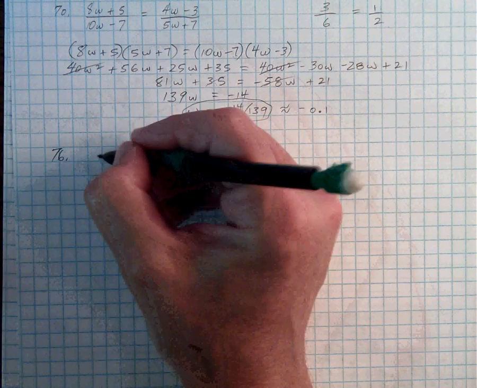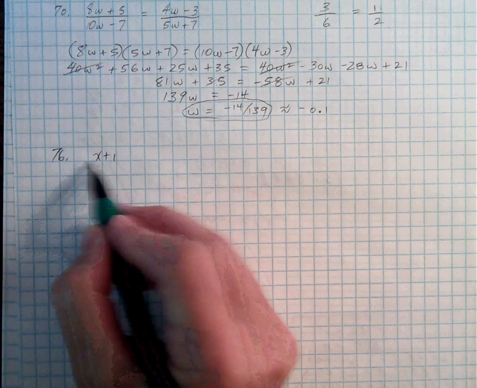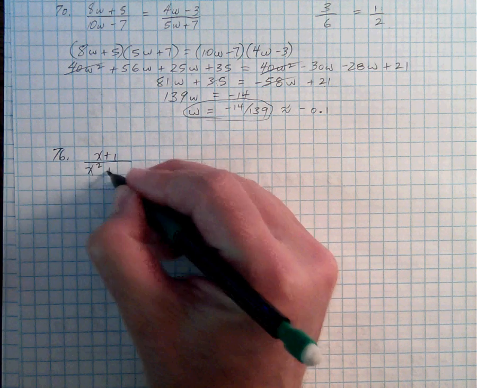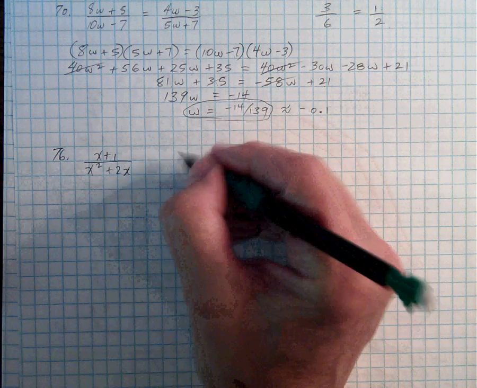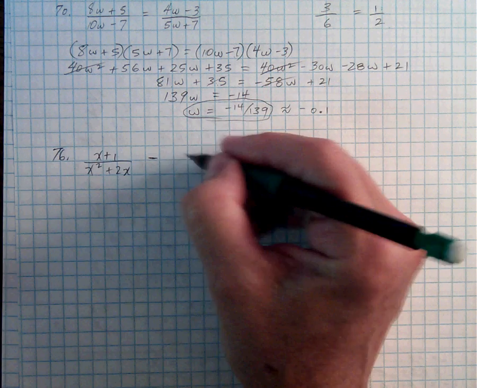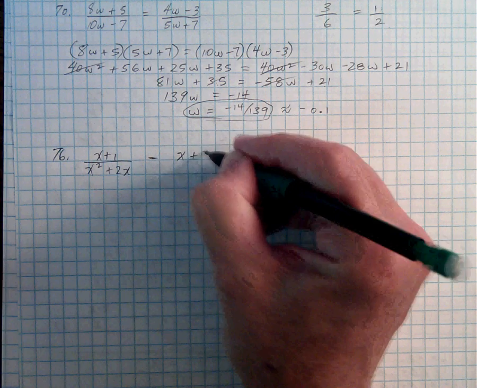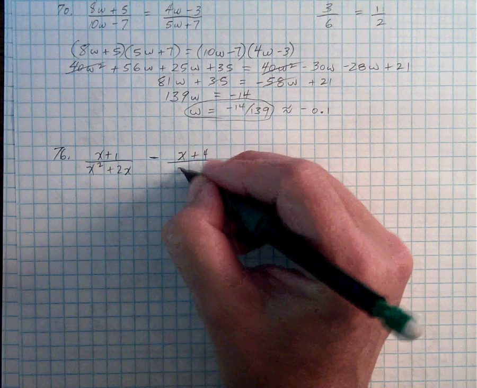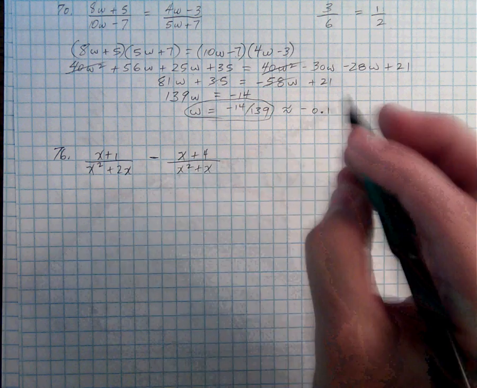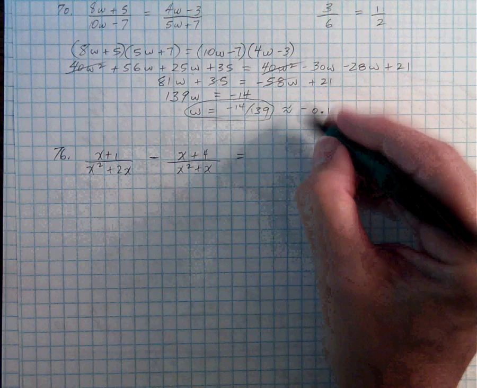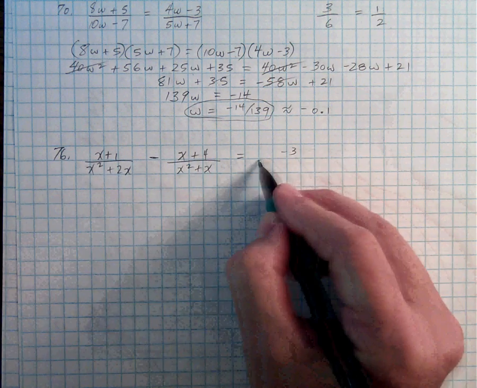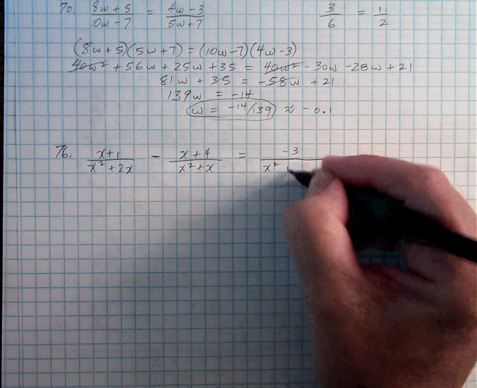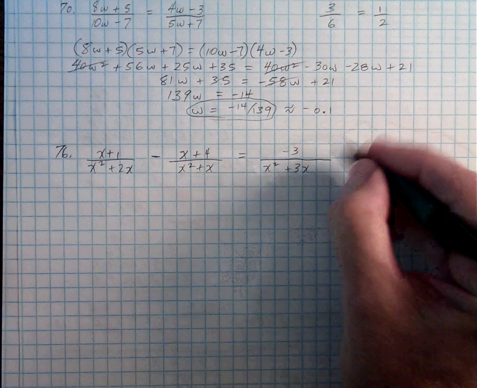So we have x plus 1 over x squared plus 2x, minus x plus 4 over x squared plus x, equals negative 3 over x squared plus 3x plus 2.